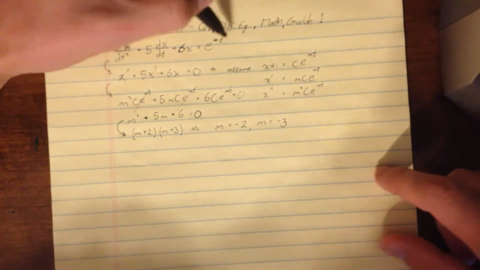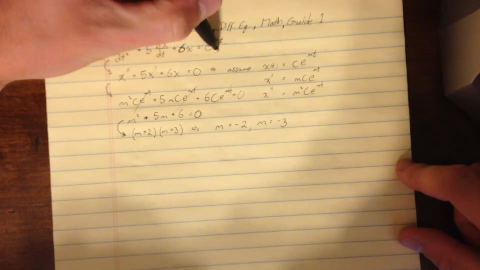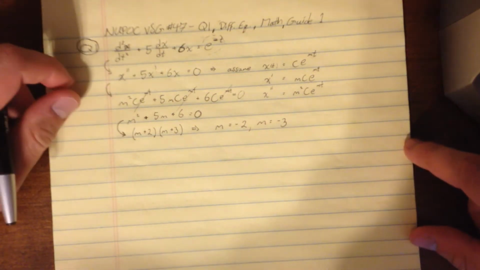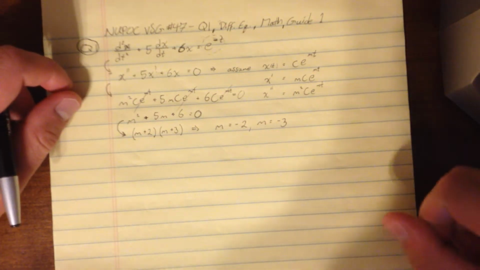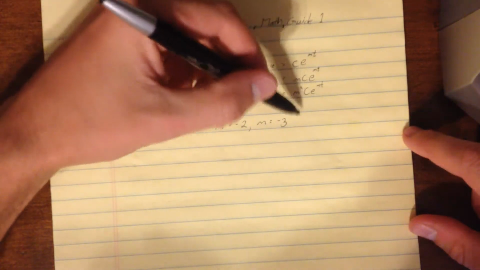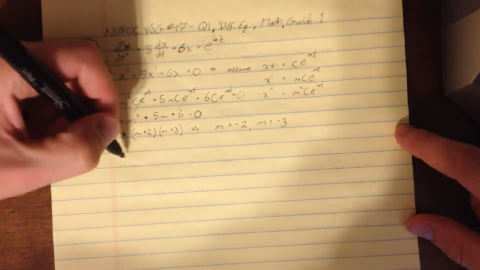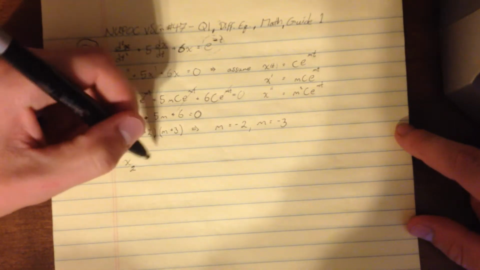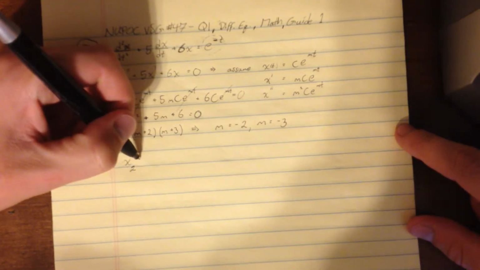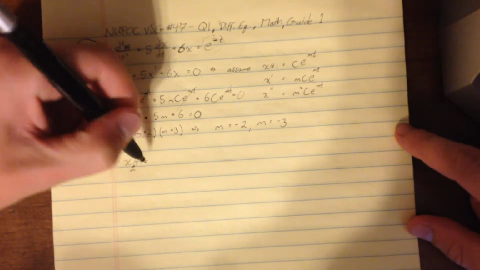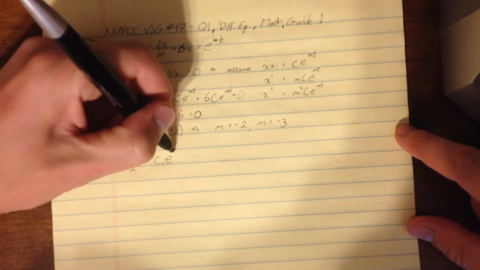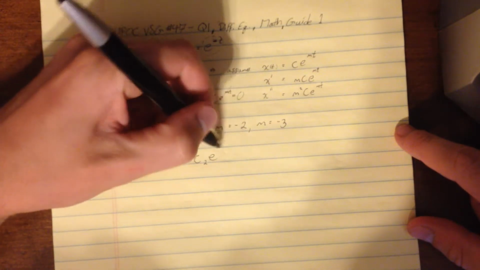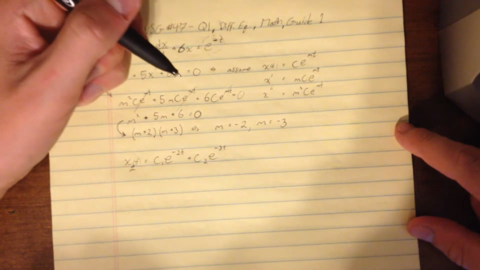Of course, we are going to have this input here, so I guess I should say it's an overdamped response for the general solution to the differential equation. So we know we have these two m's, so we can say that our x, let's call it xg for the general solution, of t, is just equal to c1 e to the -2t plus c2 e to the -3t, alright?